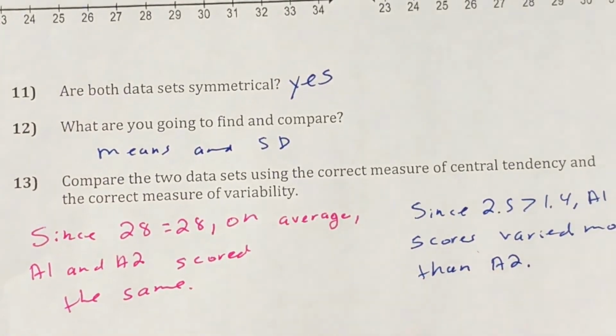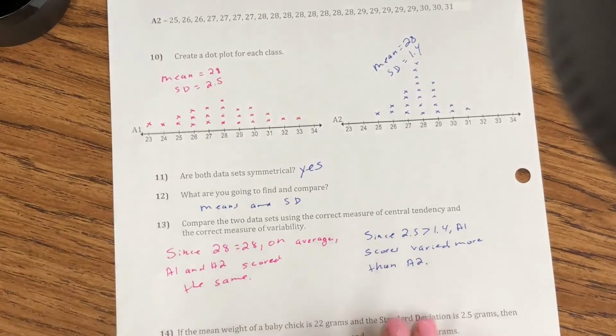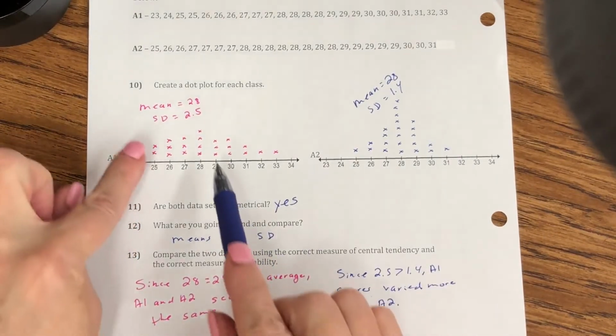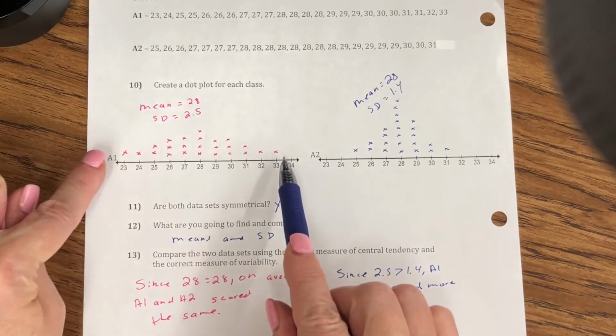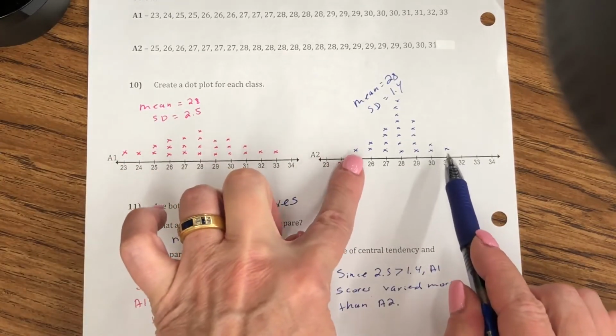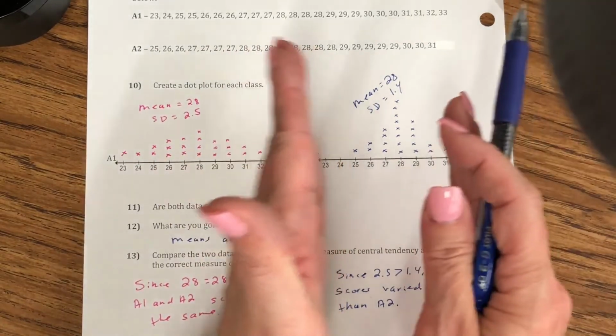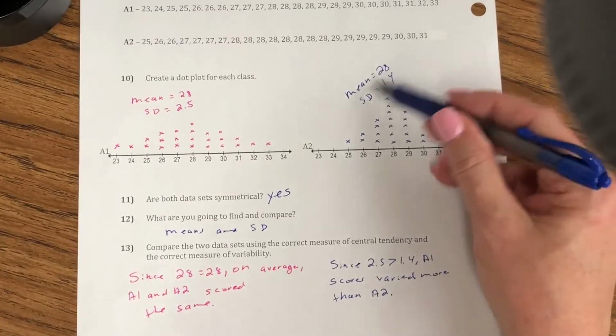So the standard deviation told me how spread out the scores were. So you can see that A1, those scores are much more varied. They're more spread out. They have a higher standard deviation than this one. They both have the same mean, but these scores are much more clustered together than these. That's why it has a lower standard deviation.